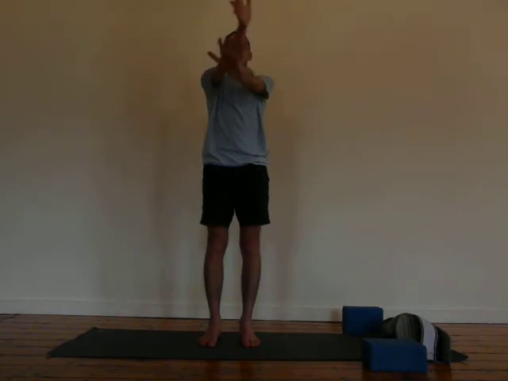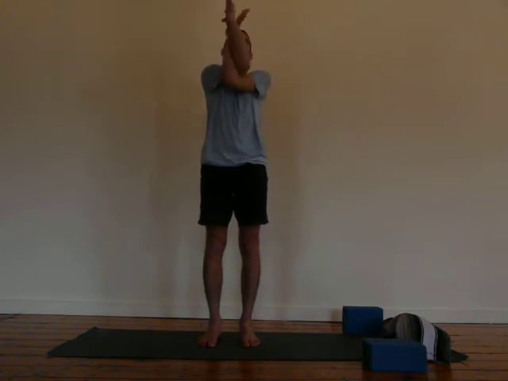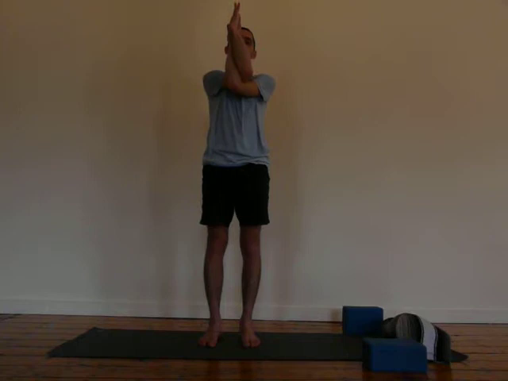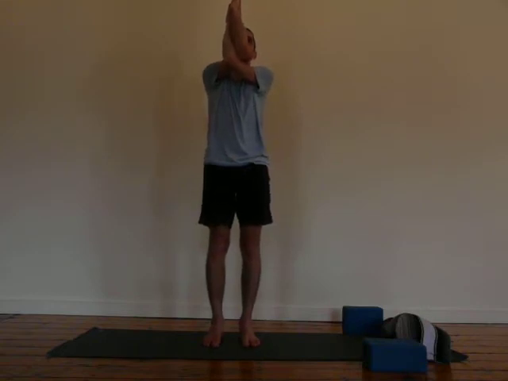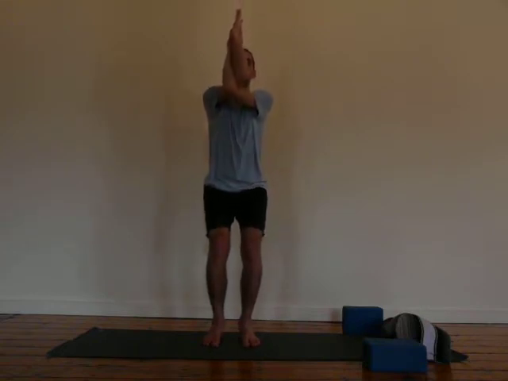Taking the arms out to either side for eagle arms on the other side, crossing the left arm underneath the right, either staying with hands on shoulders or going farther. Lifting into the elbows, softening the shoulders. Take an inhale, and as you exhale, bend your knees as if sitting into a chair.